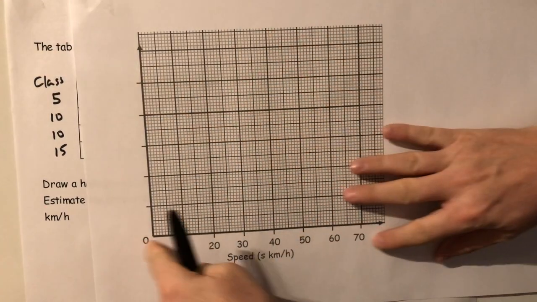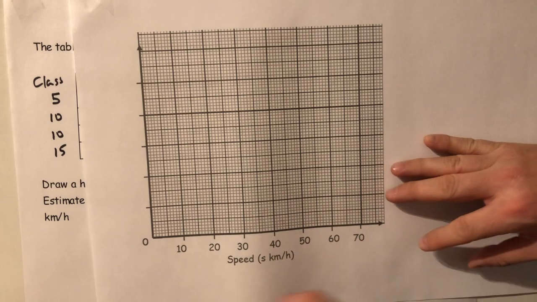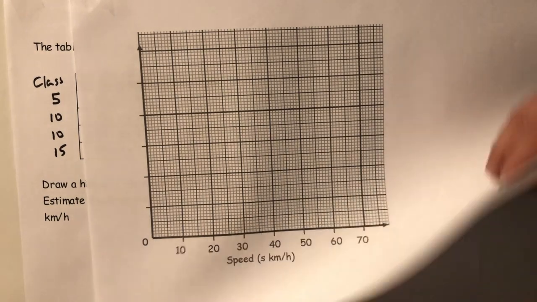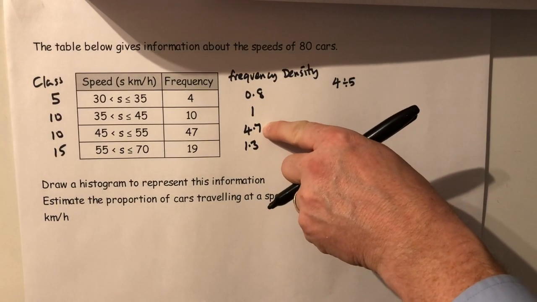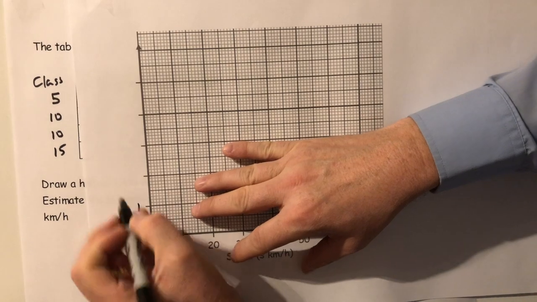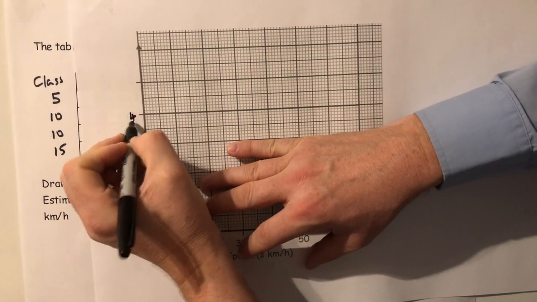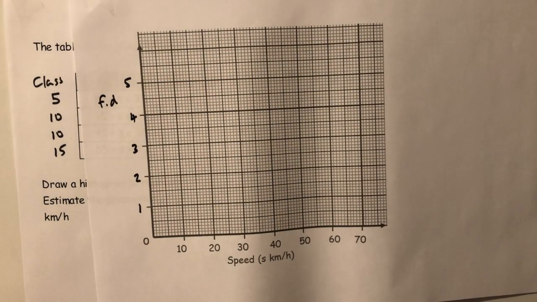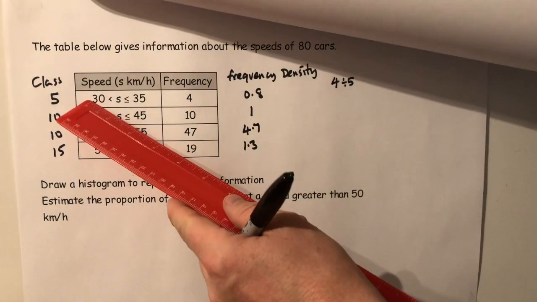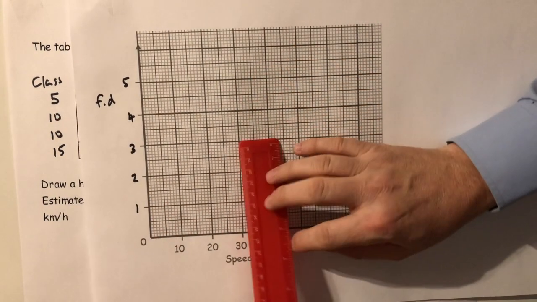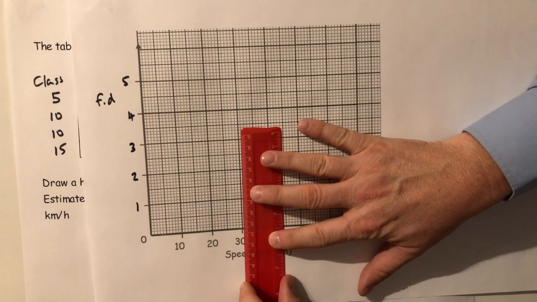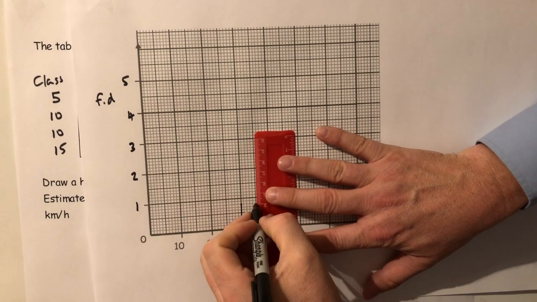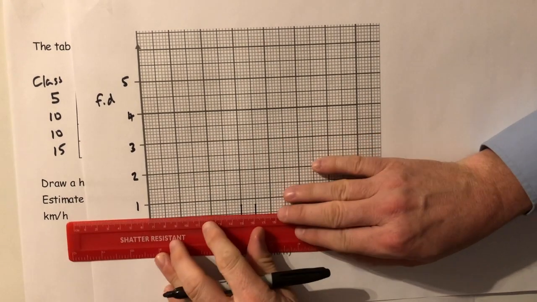Usually the axes on the bottom will be drawn for you, and you have to label the vertical axis accordingly. So here we would need to go up to about 4.7, so 5. So arguably I could do 1, 2, 3, 4 and 5 up the side, and that would be the frequency density column. The first bar goes from 30 to 35 and needs to go up to 0.8. From 30 to 35 up to 0.8, so up to there.